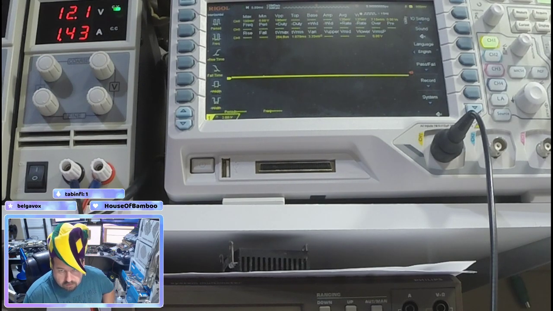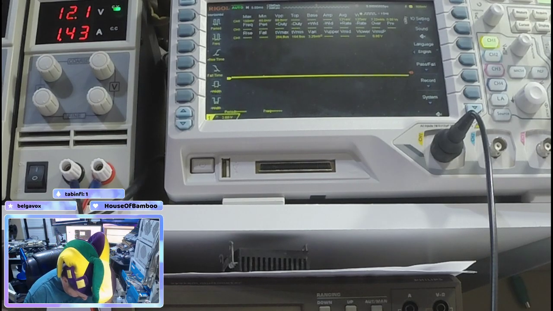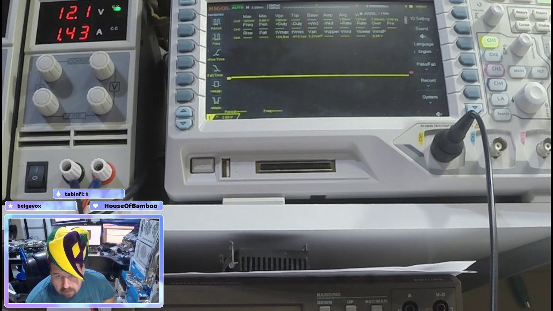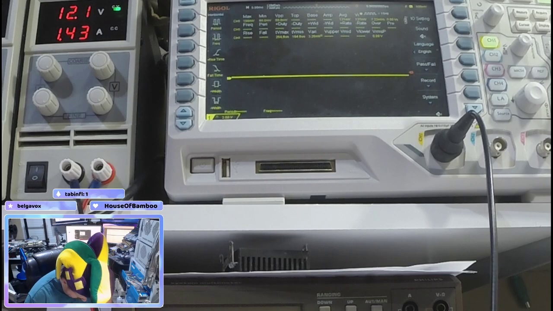So 1, 2, and 3 are red, green, and blue. Yep. Which one's ground? There we go. 10. So that's ground. These are my sinks.